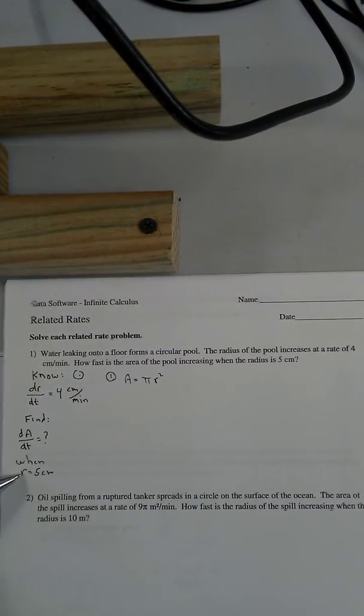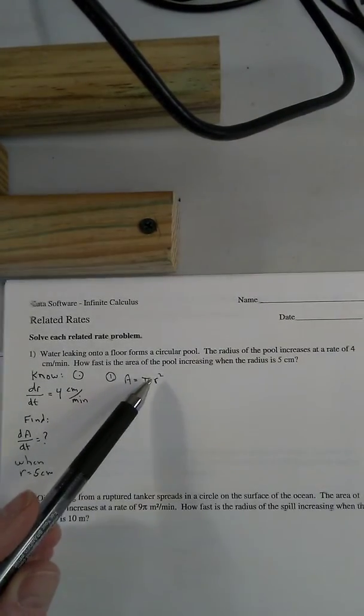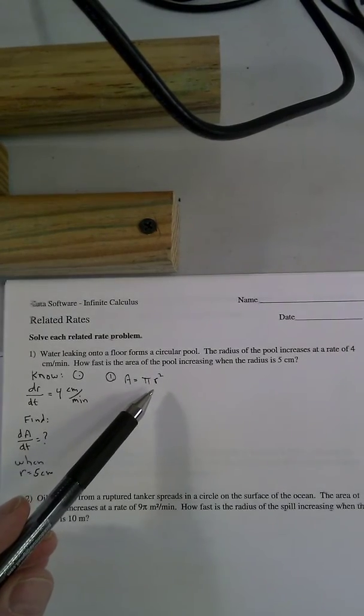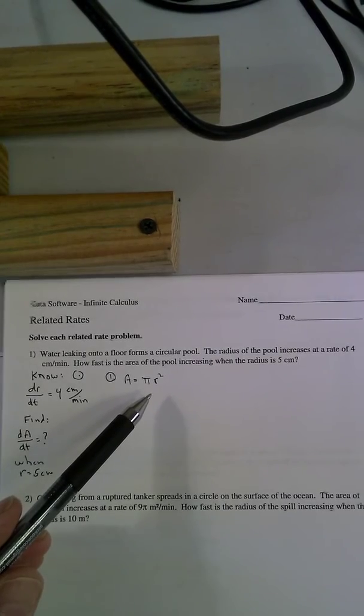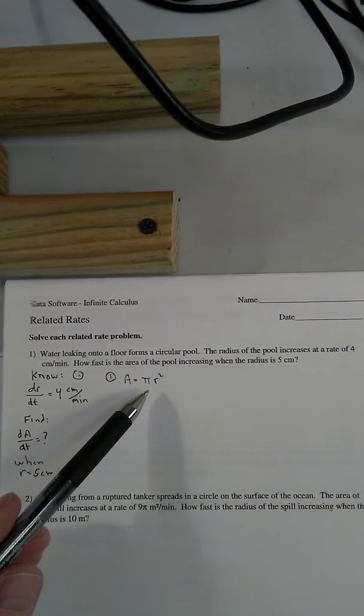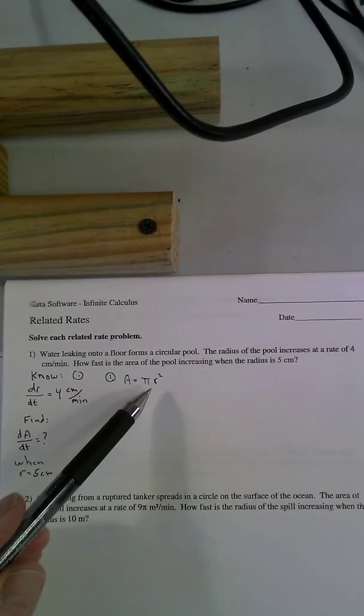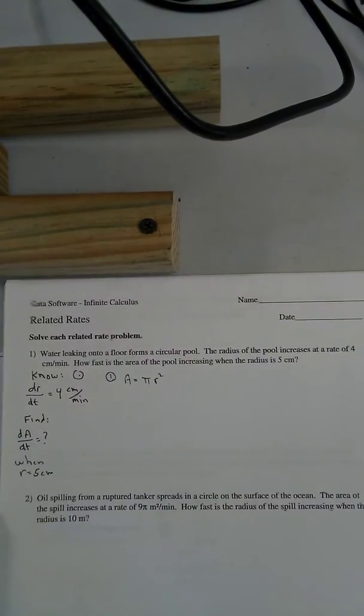This piece of information you don't want to use until after you have the rate equation. Like don't plug in 5 right away and then try to take the derivative, because now you just have numbers and there's no rate in your derivative equation. So take the derivative of this, and then you'll need to know what R is in order to find dA/dt.